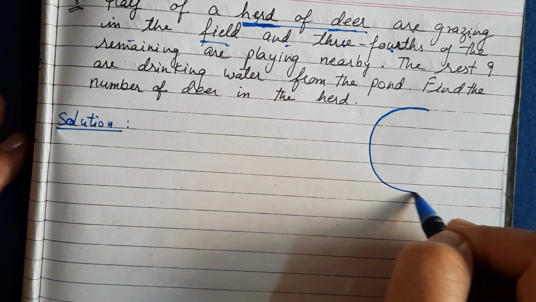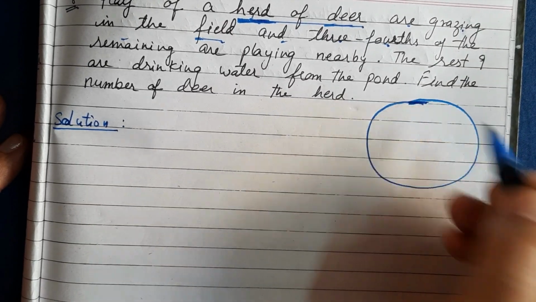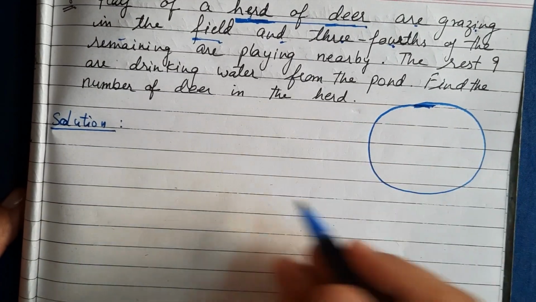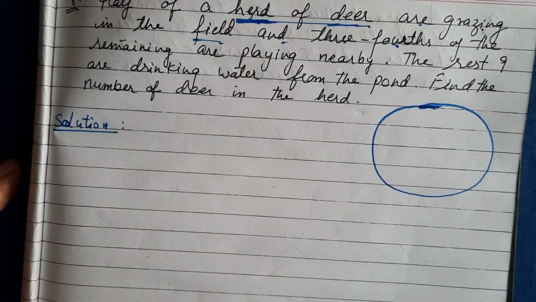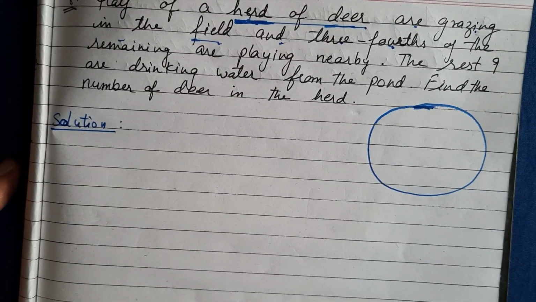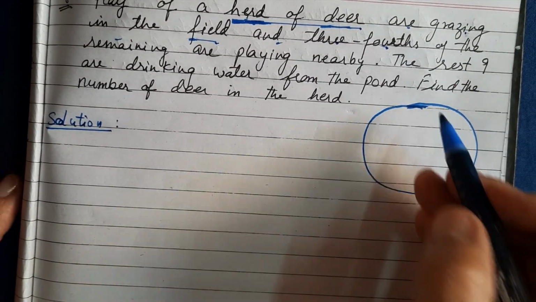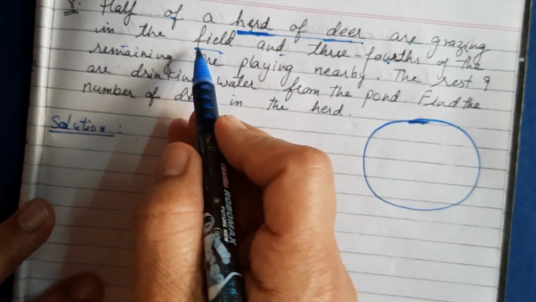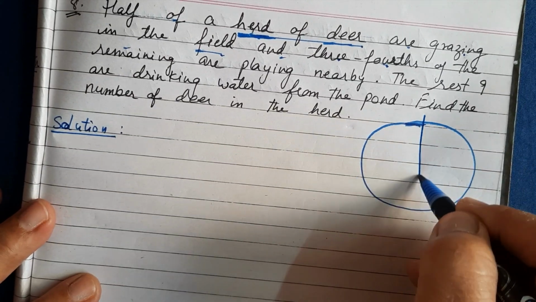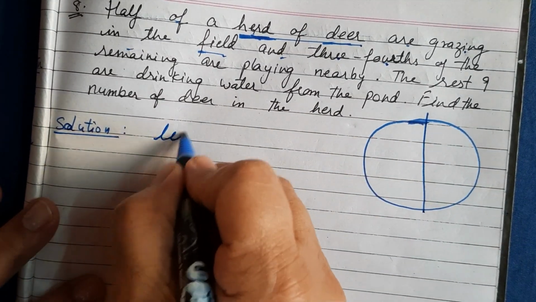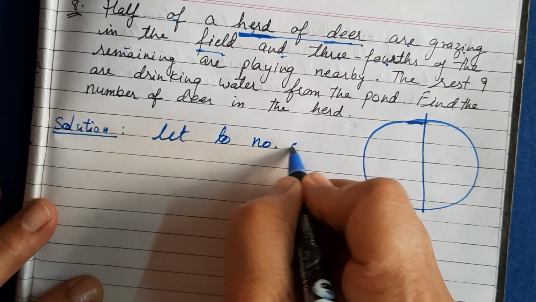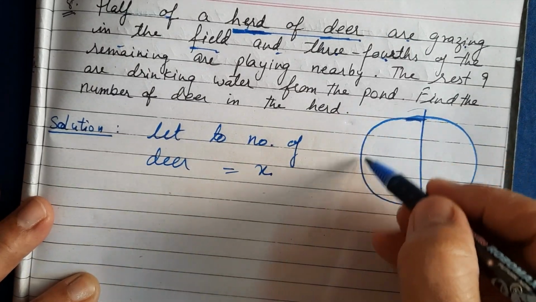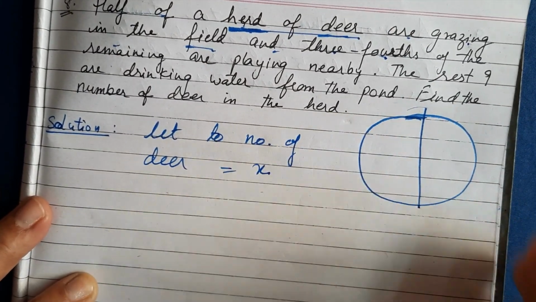Suppose this is the total number of deer here. Now half of the herd of deer are grazing in the field. It means, first of all we will suppose the total number of deer to be x. So this is the total number of deer.